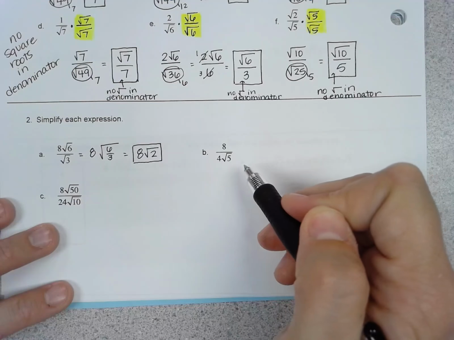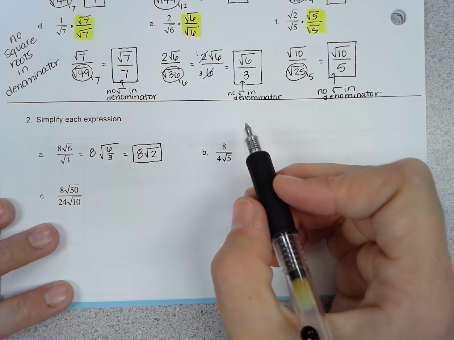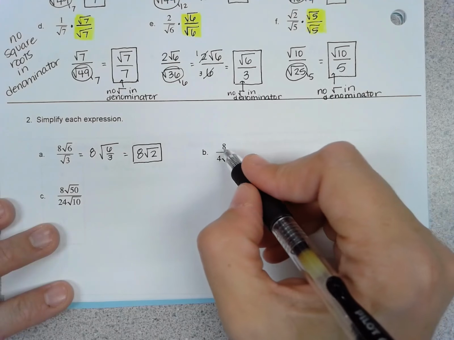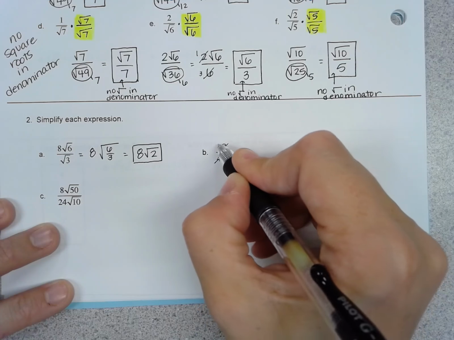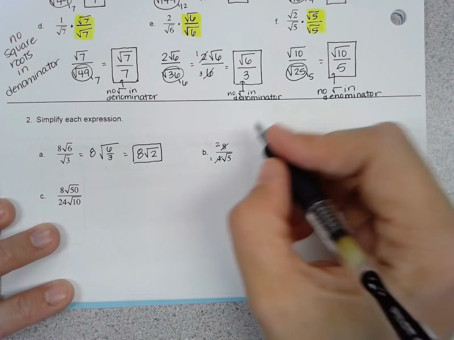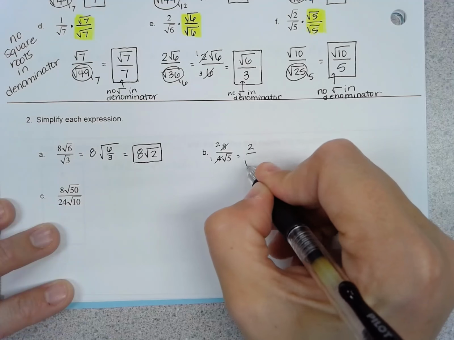On letter B, there's also a little bit of simplifying that you can do from the start, but it's different than it was on letter A. 8 and 4 can both simplify, so they can both divide by 4. So this will turn into a 2 and this will turn into a 1.